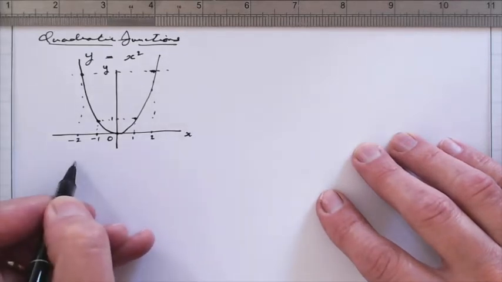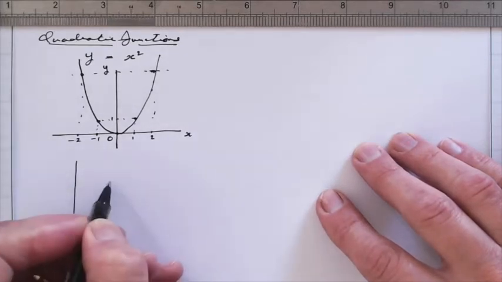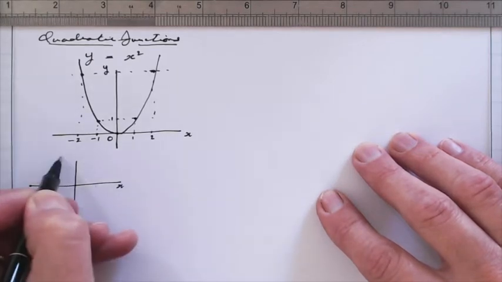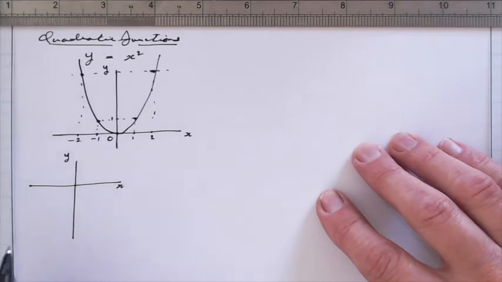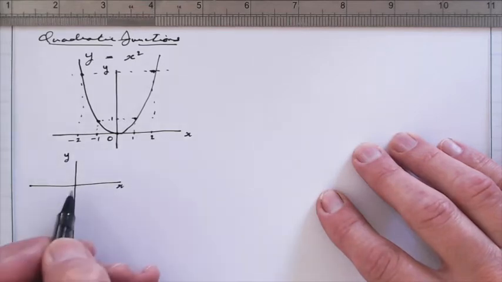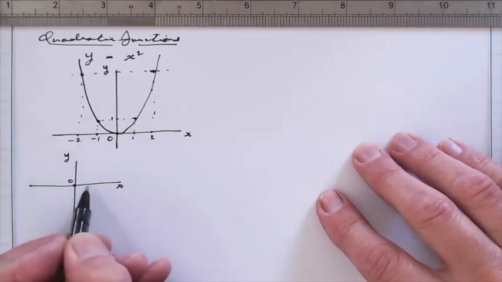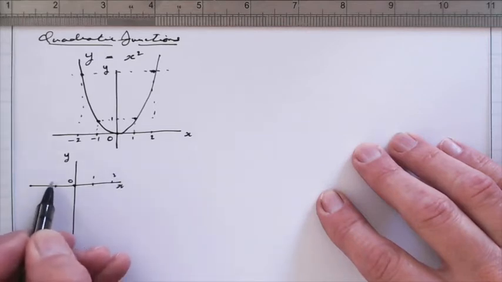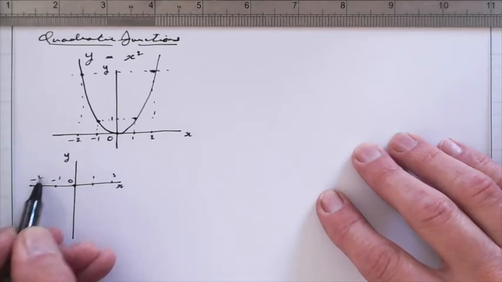Let's draw another coordinate axes here, x and y. You might think, why am I drawing it like that? But it's because I want to look at the curve y equals negative x squared. Okay, there's the origin, there's 1, there's 2, negative 1, negative 2.